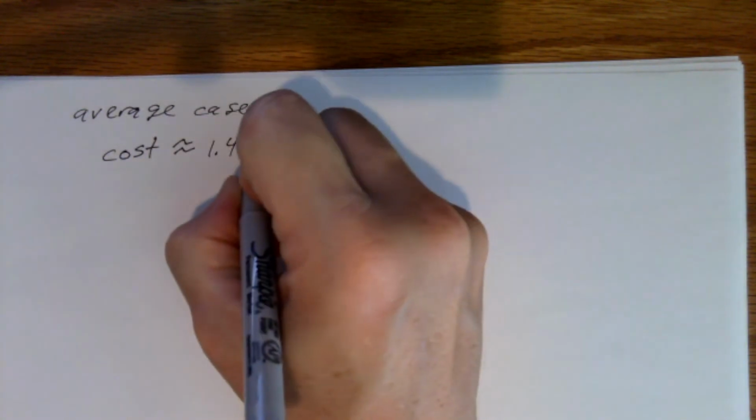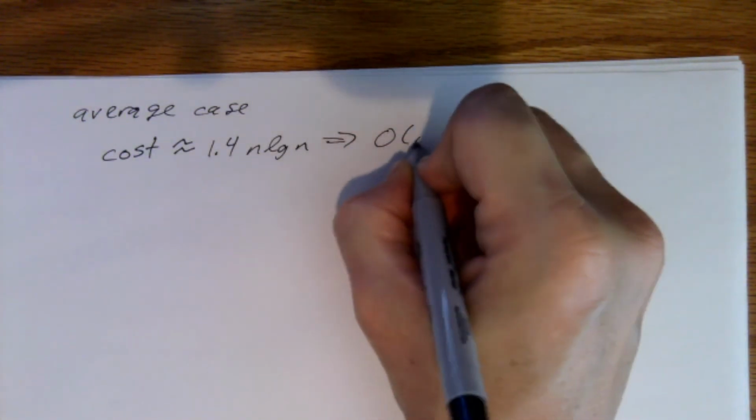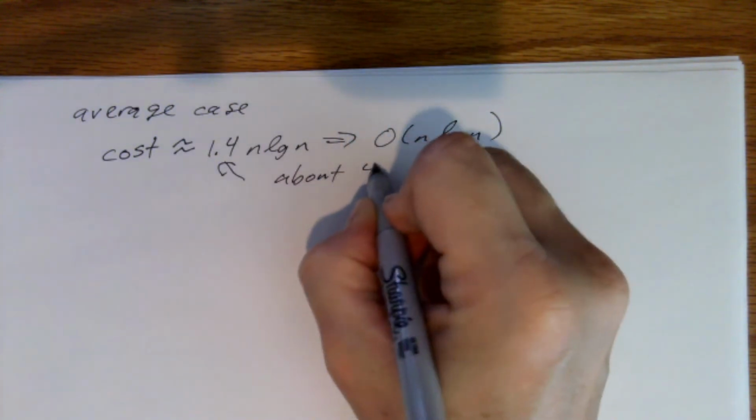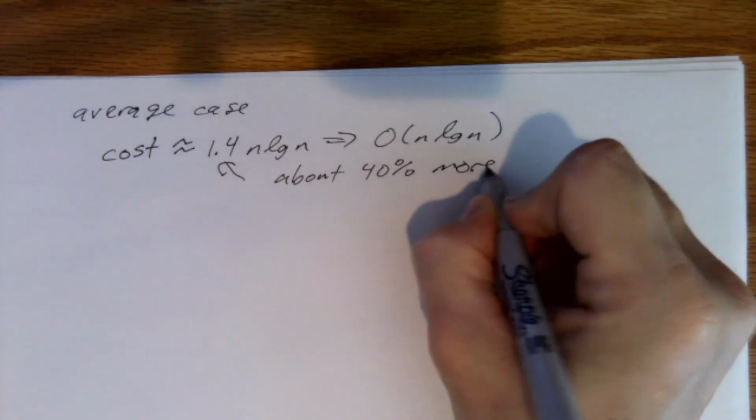What about average case? Turns out analyzing average case is somewhat challenging. Okay, so I'll let you consult an algorithms book to see the proof. But what they'll show you typically is that the cost is approximately equal to 1.4 n log of n on average, which means big O of n log n, just like in our best case. What this means, the 1.4, is that there's about 40% more comparisons.